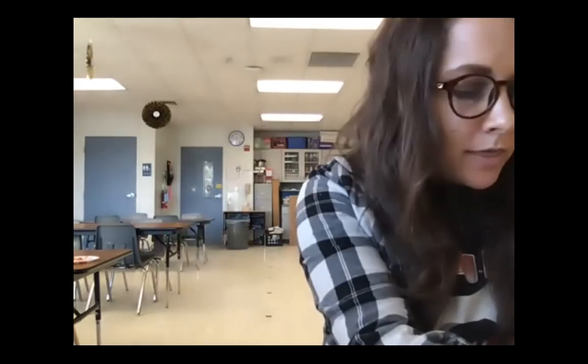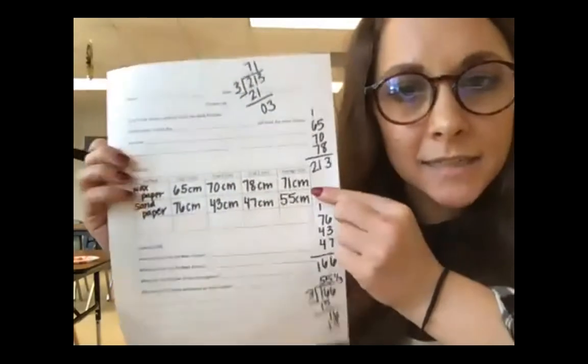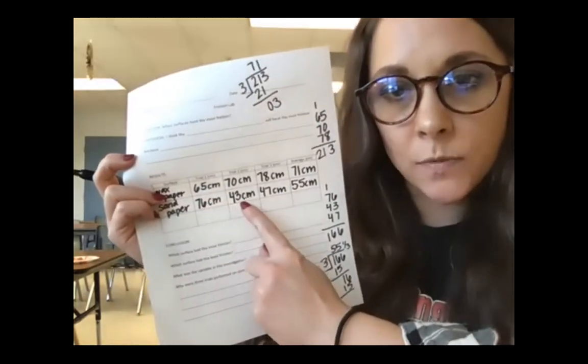Okay, so when I do that, I don't get an even number, but we're gonna round. I got 55 and 1/3, which we're gonna round down to 55 because that's not more than half. We're not gonna round up to 56. So that means my average distance that the car traveled on the sandpaper was 55 centimeters. I added up these 3 numbers, 76, 43, and 47. I got 166. I divided by 3. I got 55 and 1/3.